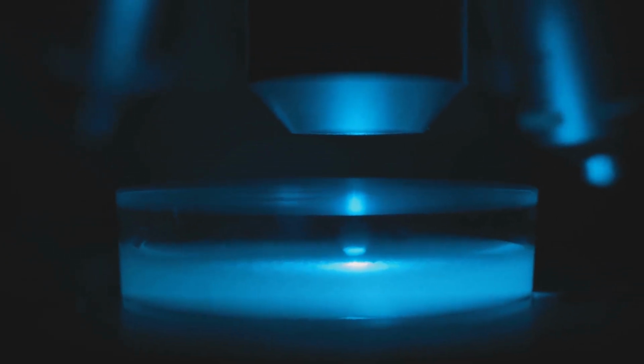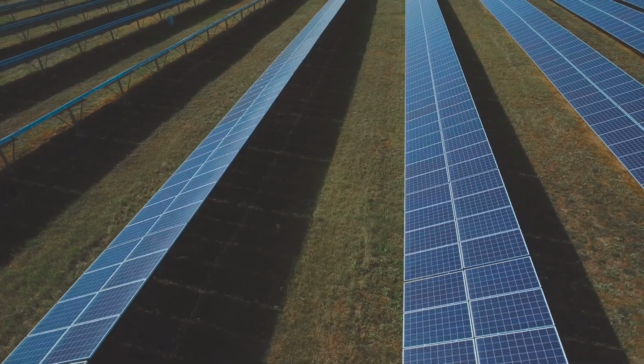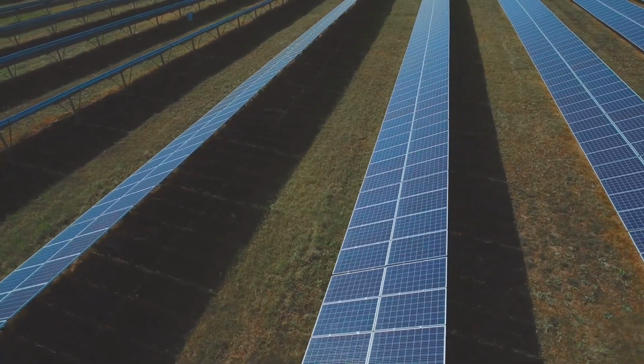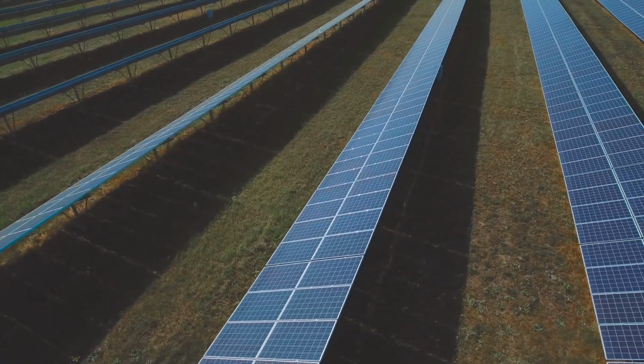This means we can essentially tune a material to glow a specific color by simply applying the right amount of strain. Strain engineering, therefore, is not just about manipulating light. It's about harnessing its energy with unprecedented efficiency.